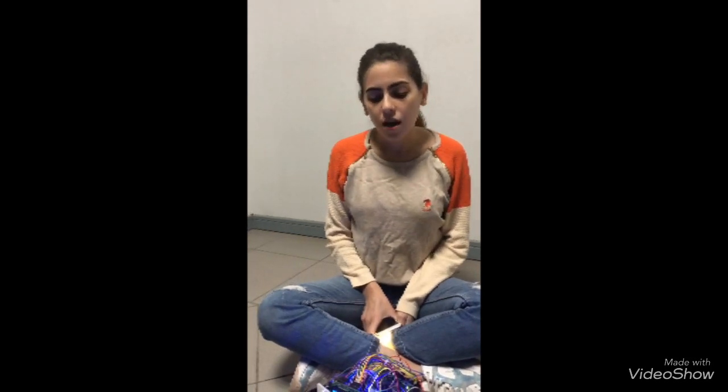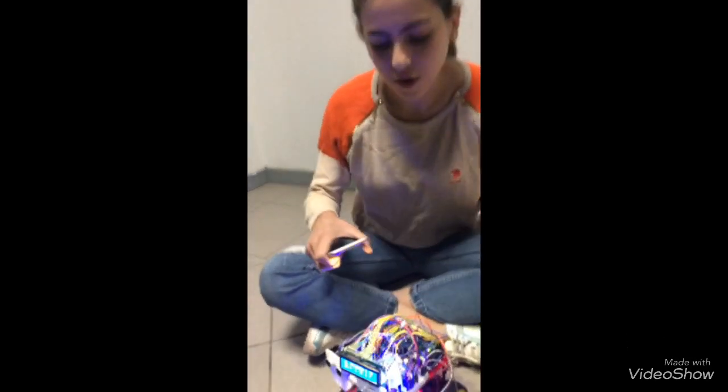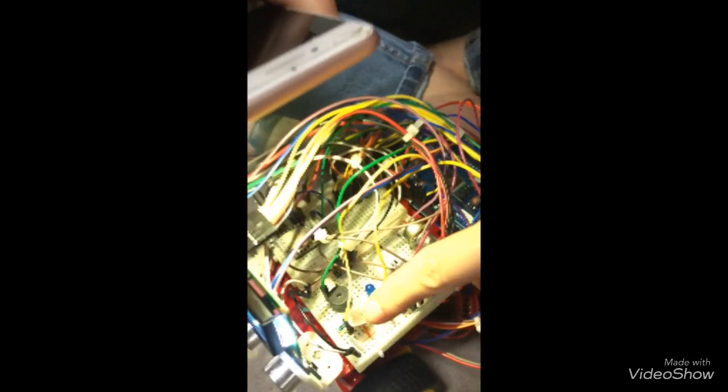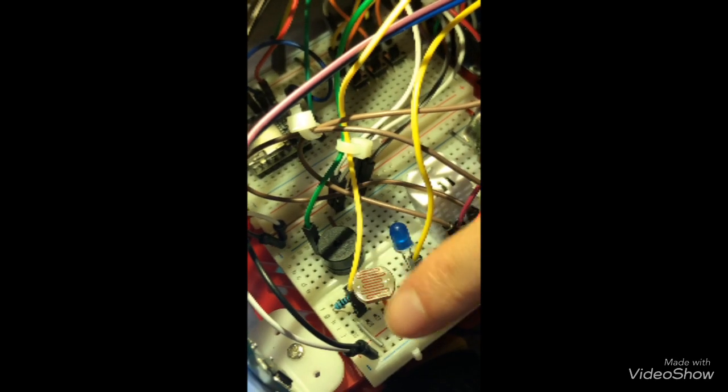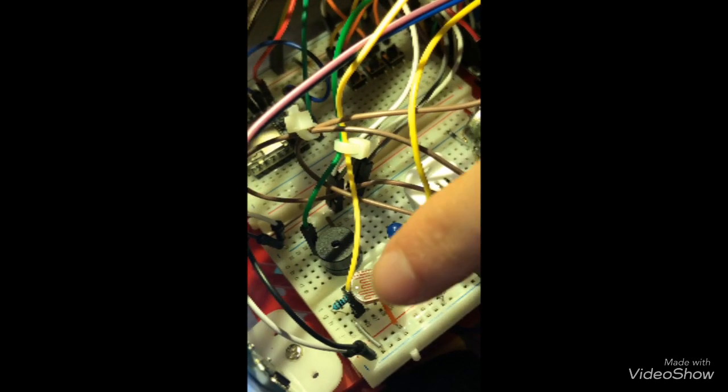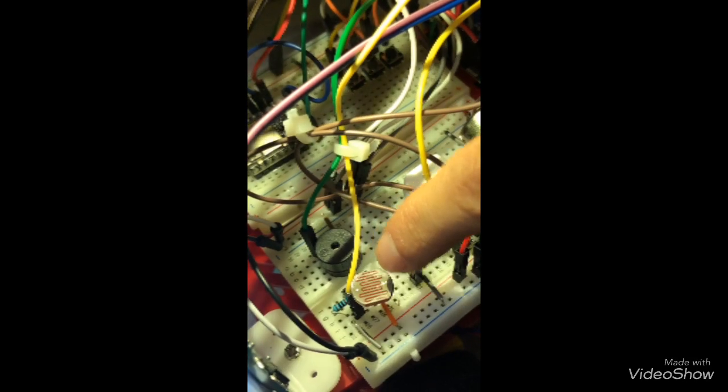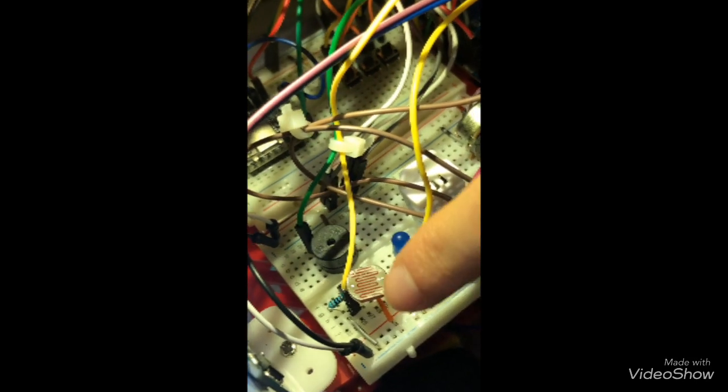Hello everyone, we will discuss briefly the sensors we use to display the data we have on the LCD. Now we will start with the LDR sensor, which is used to detect whether it's bright or dark, and the LED will be on if it's dark. So now we will darken it. Now the LED is turned on.